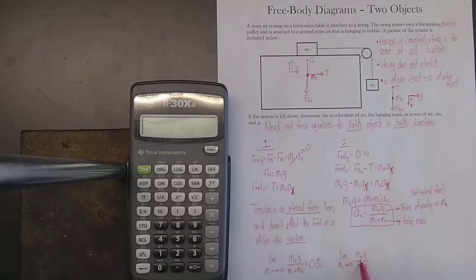If m2 gets really big, if it goes towards infinity, the top goes towards infinity. If the bottom gets really big, this is a little trickier, the bottom also goes towards infinity.